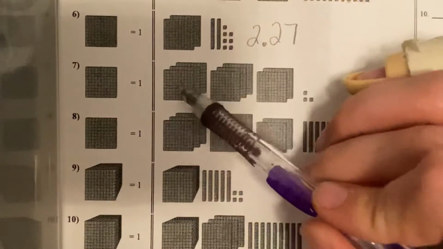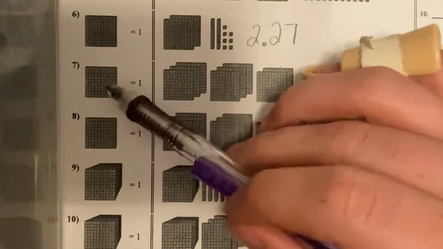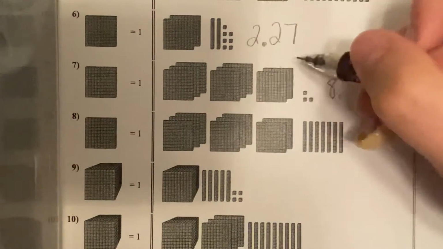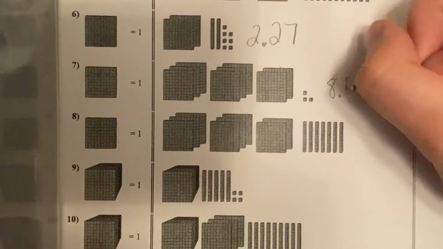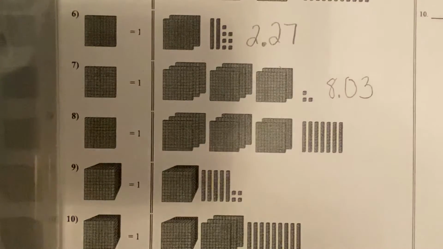Now this one, I have 1, 2, 3, 4, 5, 6, 7, 8 flats. And since flat's my whole, that means I have 8 wholes. Now I don't have any rods, which means I have 0 tenths. And then I have 1, 2, 3 hundredths.